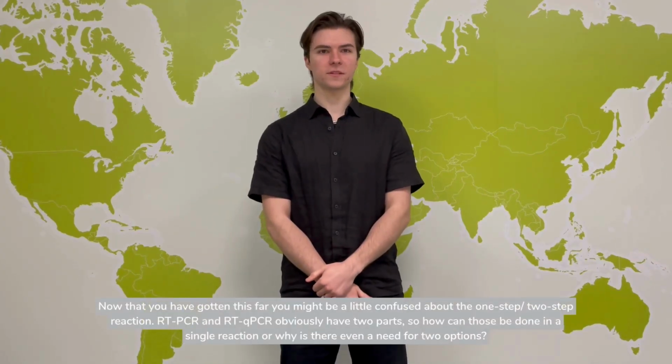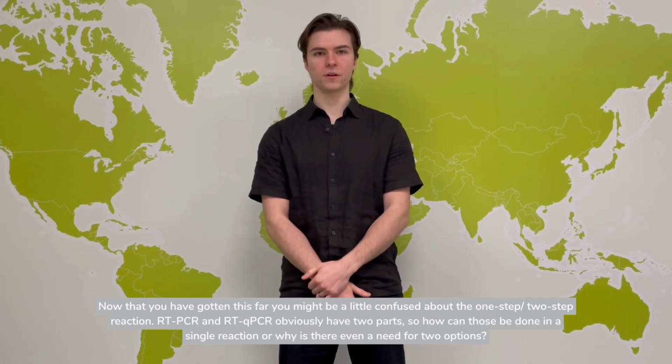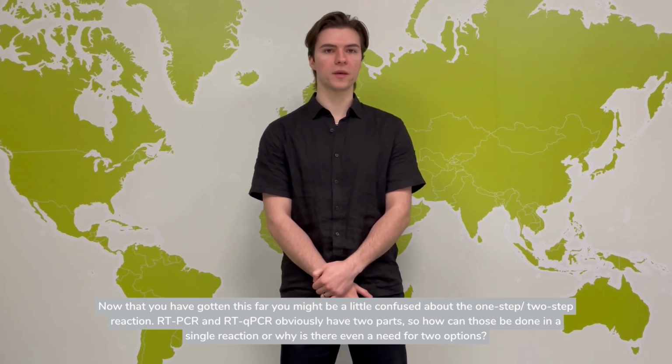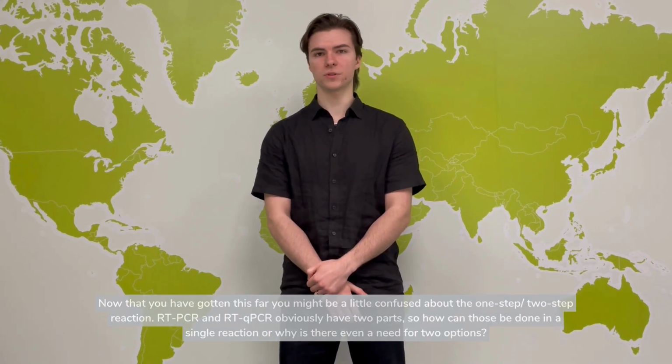Now that you have gotten this far, you might be a little confused about the one-step and two-step reaction. RT-PCR and RT-qPCR obviously have two parts, so how can those be done in a single reaction? Or why is there even a need for two options?